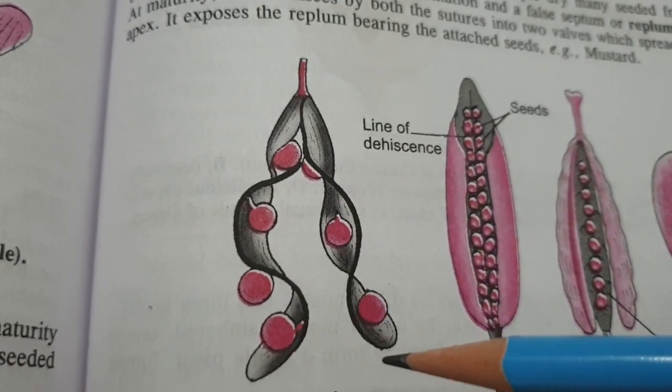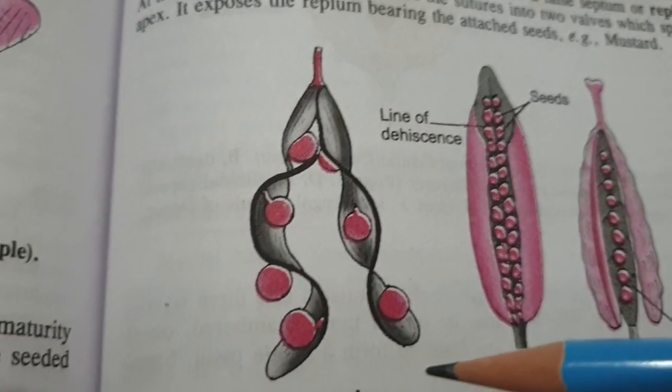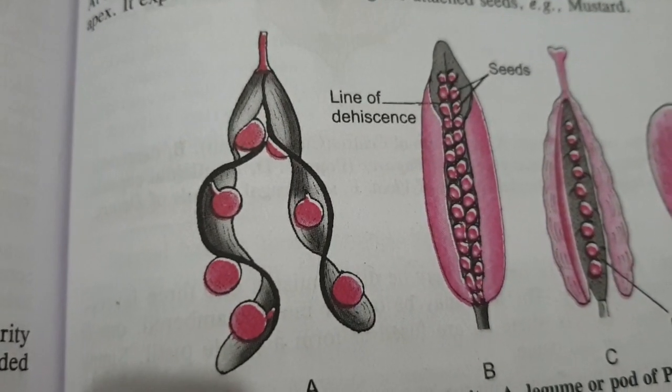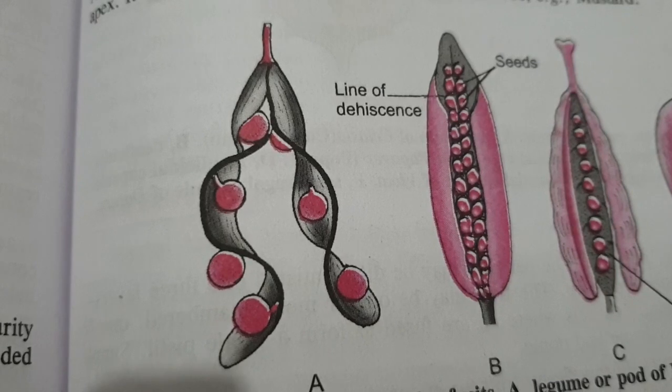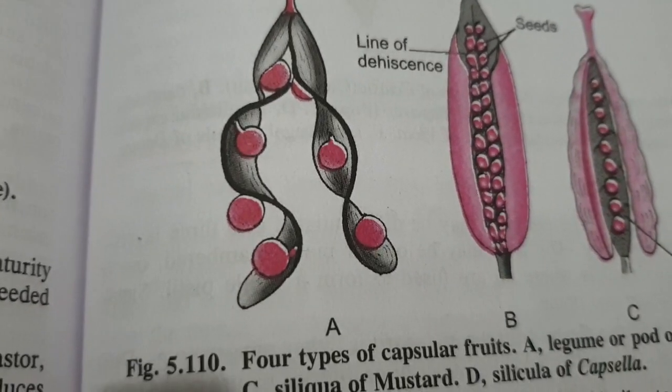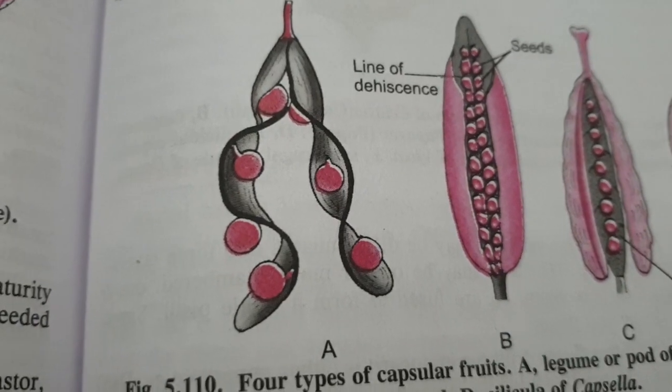Here the fruit formed from superior unilocular ovary of a monocarpellary pistil, and the fruit dehisces by both dorsal and ventral sutures, as for example pea. So the pea fruit is a legume.